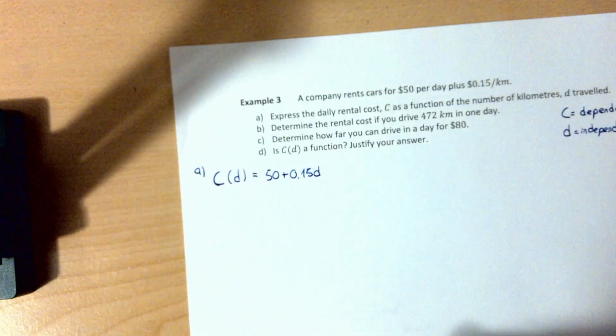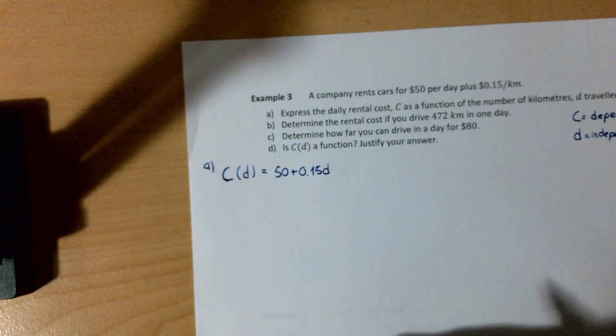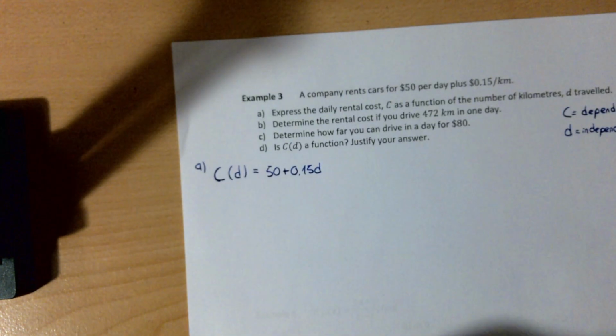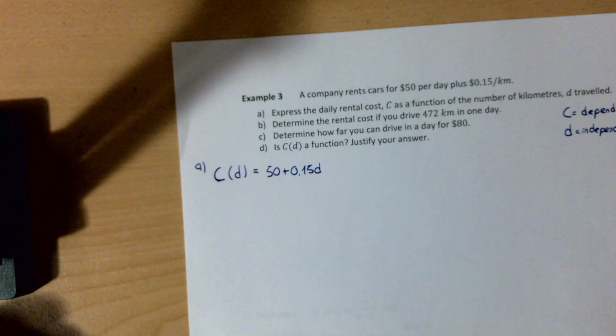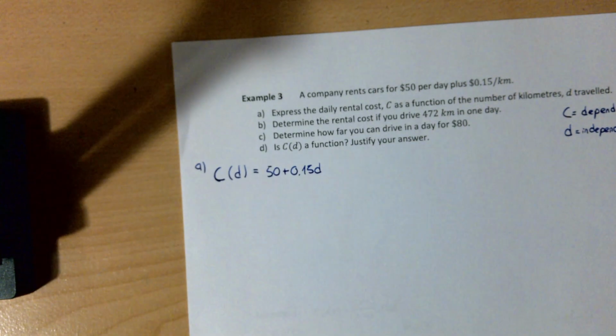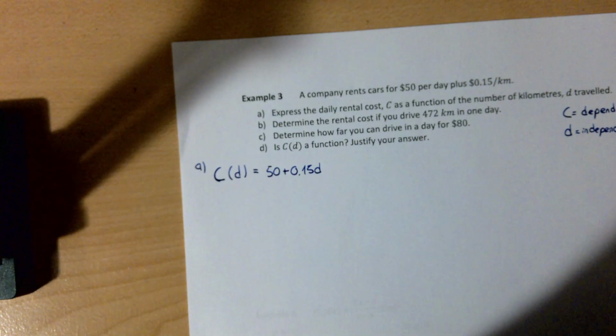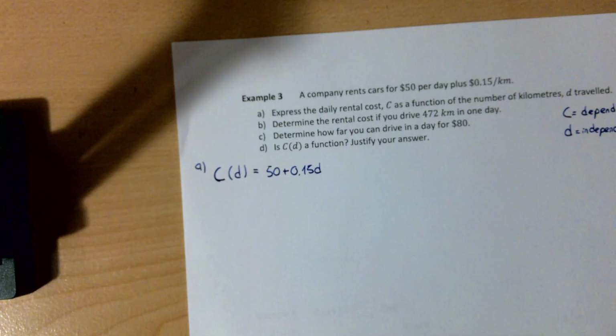So this is part A. Then part B, determine the rental cost if you drive 472 kilometers in one day. And then C is determine how far you can drive in a day for $80. And then D, is C(D) a function? Justify your answer. So I'll give you a minute. Well, you can take as long as you want to, of course. You just pause the video, and then once you've solved B, C, and D, unpause it, and I'll take up the solution with you.